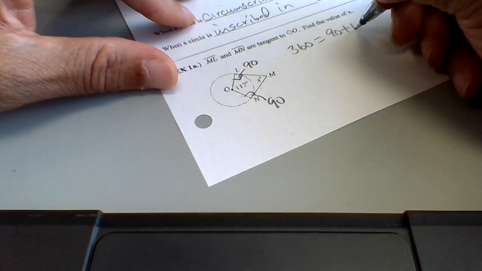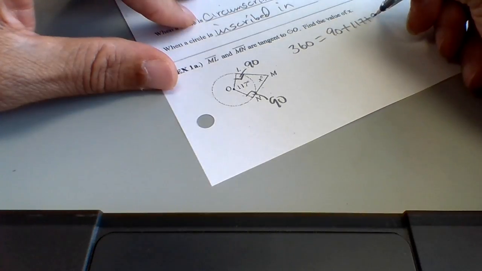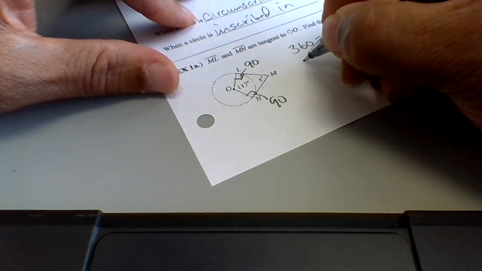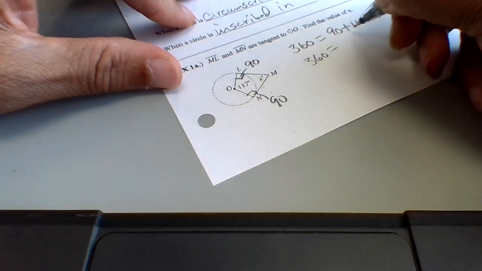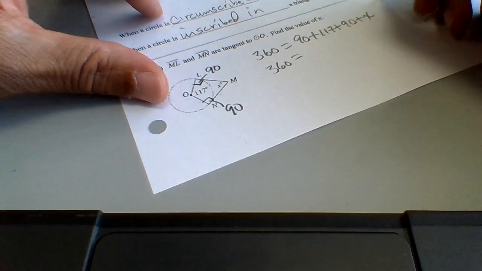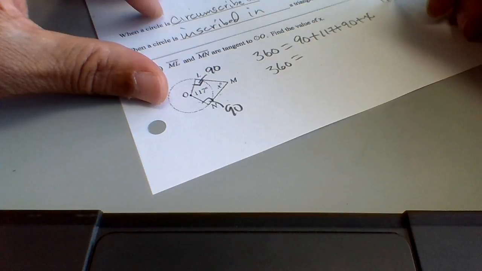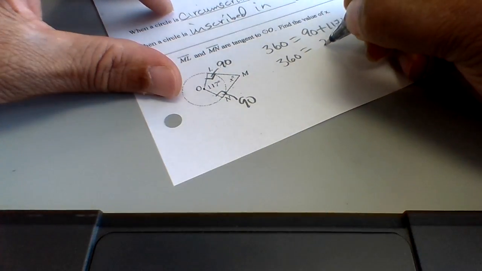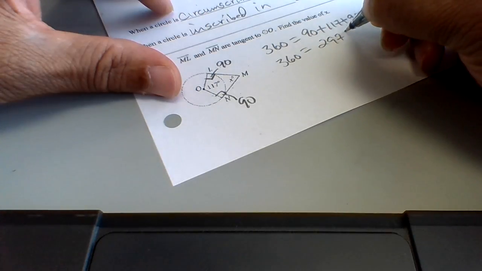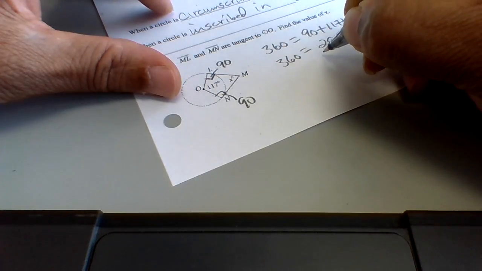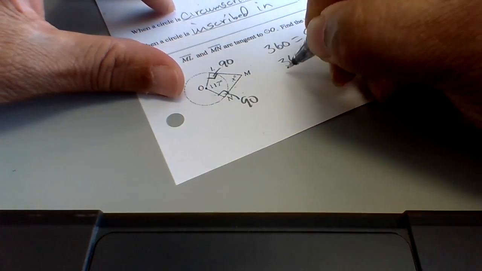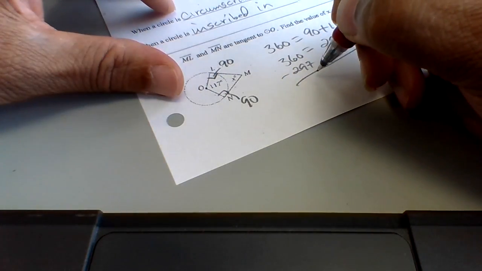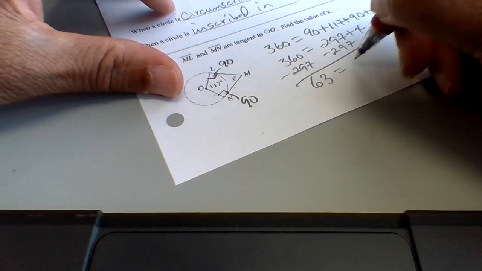So you have 9 plus 117 plus 90 plus X is equal to 360. 90 plus 90 is 180, plus 117 is 297, plus X. So to solve this, you subtract 297 from both sides. And you get 63 is equal to X.